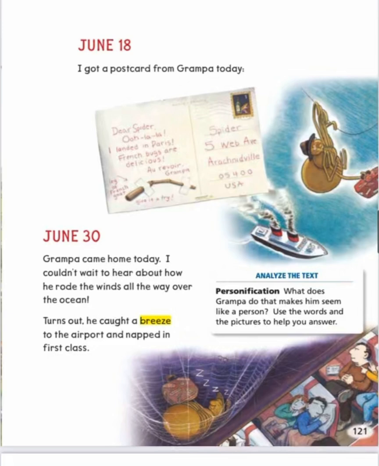Analyze the text. Personification. What does Grandpa do that makes him seem like a person? Use the words and the pictures to help you answer.